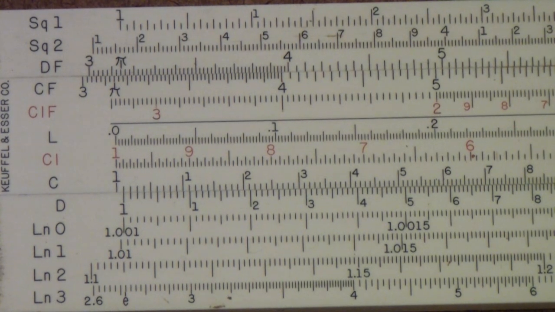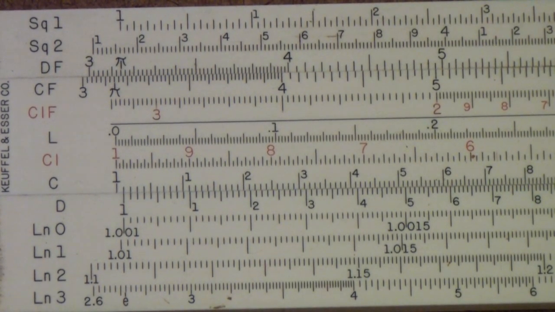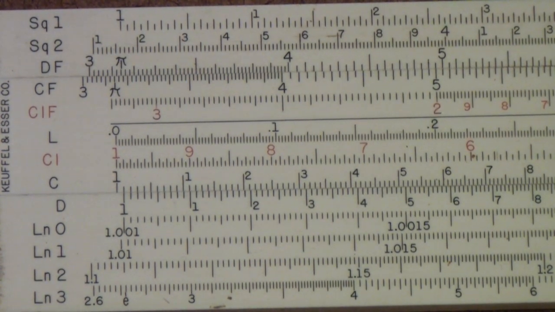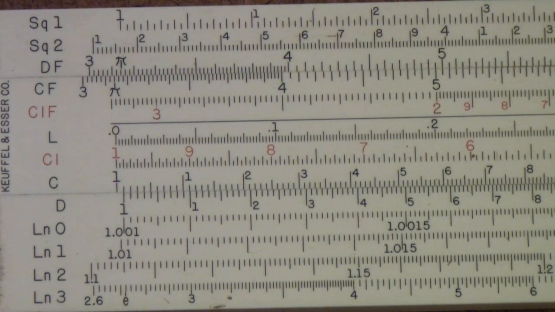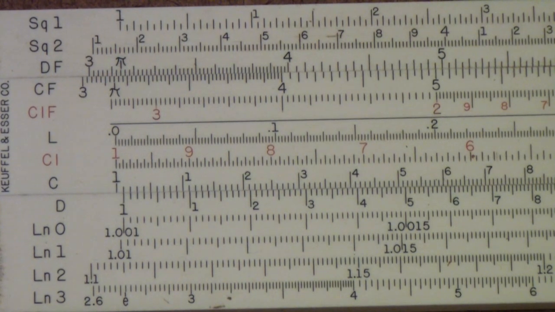The 2 biggest changes were going from minutes and seconds to decimal trig, and going from 2 different kinds of log-log scales, one reference to the AB, one reference to the CD, to a consistent set of what are called symmetric log-log scales, where they all are referenced to the D.